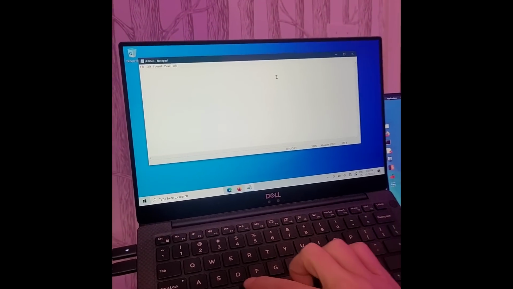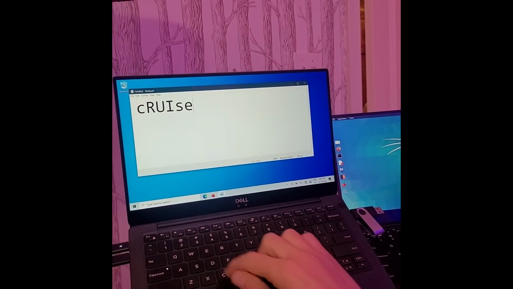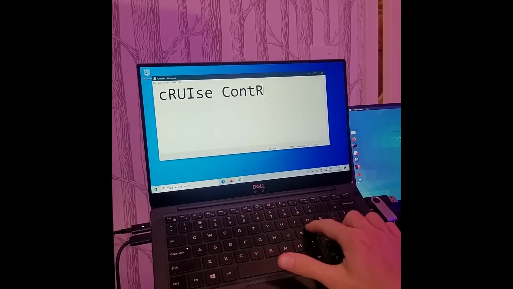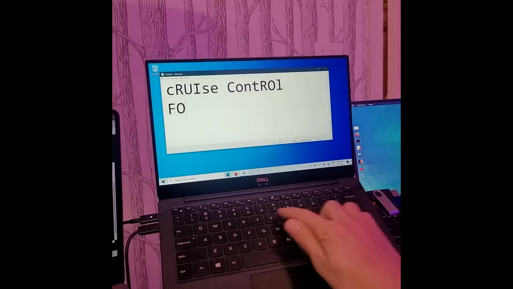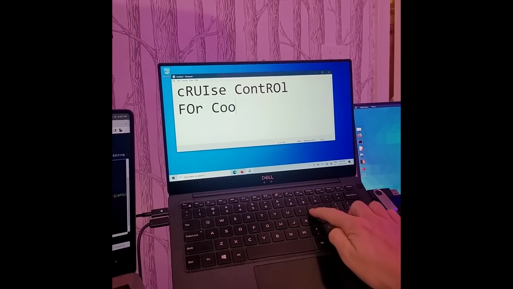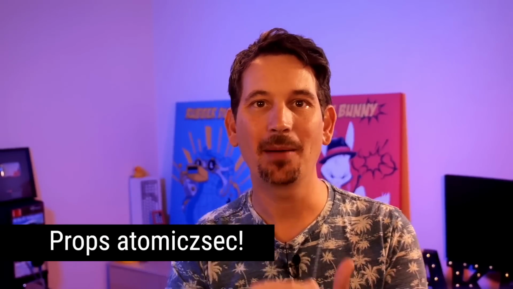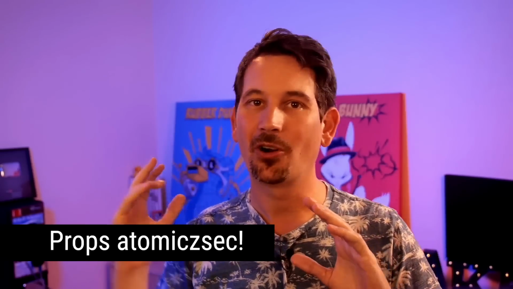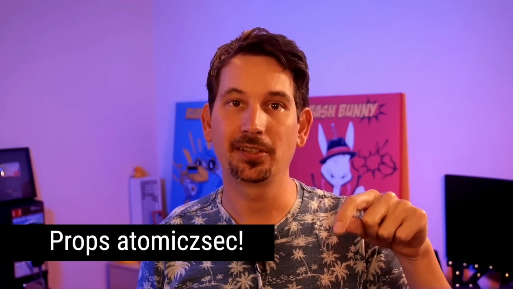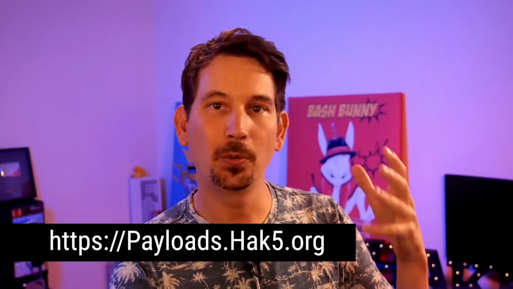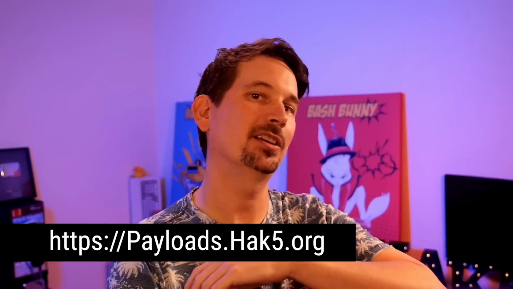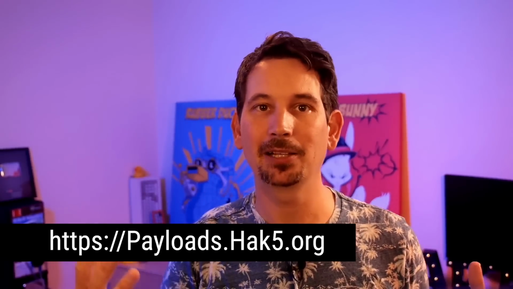And that right there is a version of the caps troll payload that executes without any external resources. It does it by typing real quick into that run dialog. And I hope it gives you an idea of what's possible between staged and non-staged, or inline, payloads, as it were. And of course, mad props to the original author, Atomiczsec. You've got to check out his payloads. They're all really great. And if you want to check out this one specifically, there will be a link to payloads.hack5.org. That's also where you can find a huge creative community of payload developers and where you can submit your own to be featured.